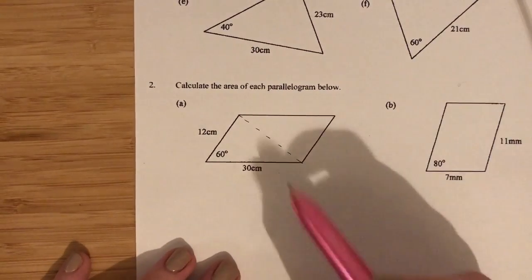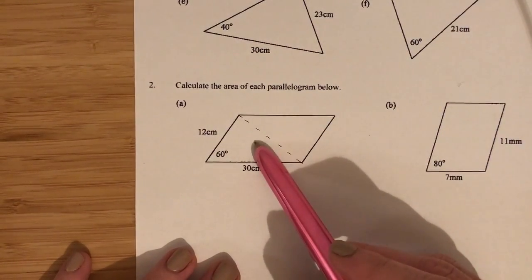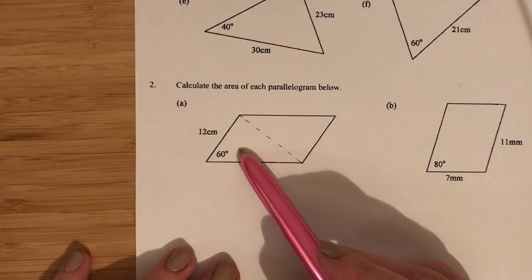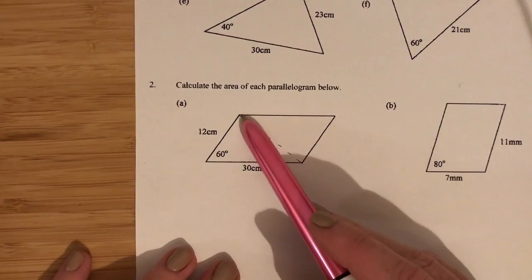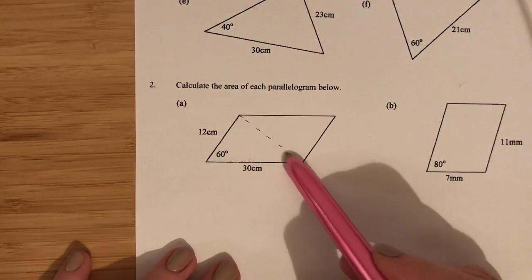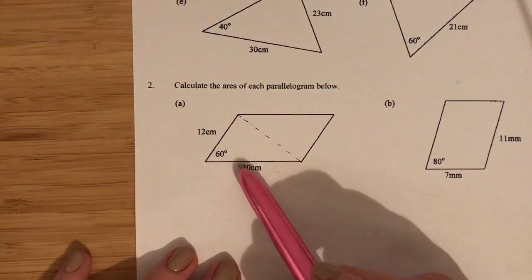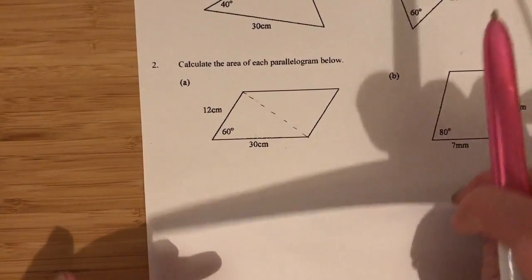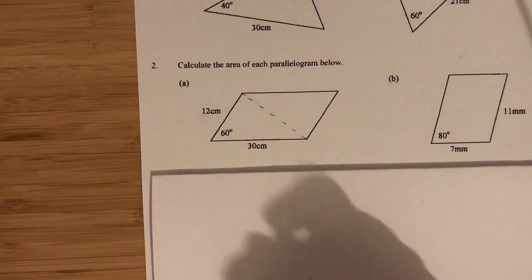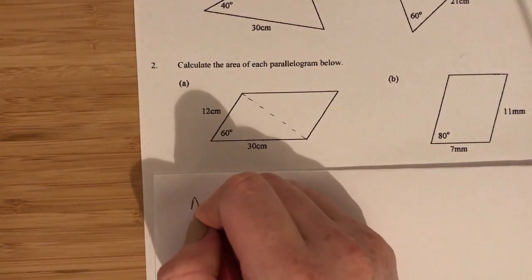Now I actually have two triangles. Because I split it exactly in half, this triangle is going to be the same area as this triangle. With this triangle here, I have an angle with two sides and the angle's in the middle. So I can use my area of a triangle formula to find half of it, and then we're going to double it at the end.